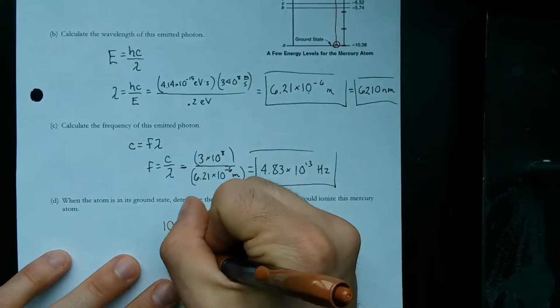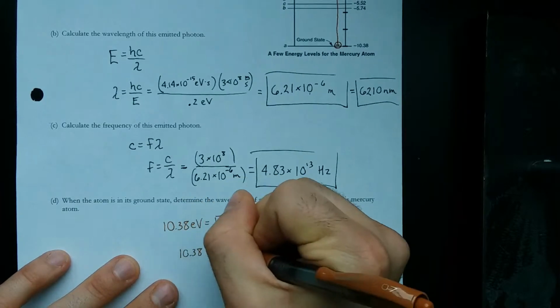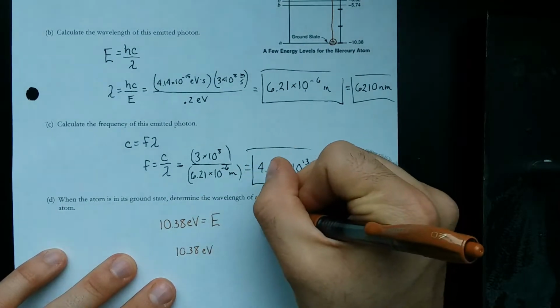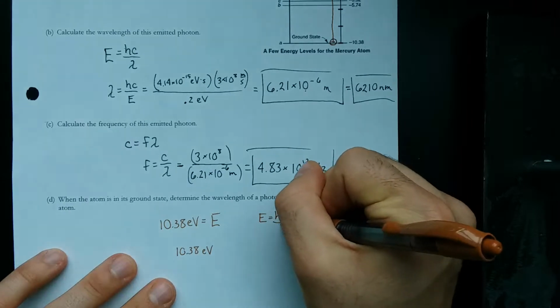So then I just set 10.38 eV, E equals hc over lambda.